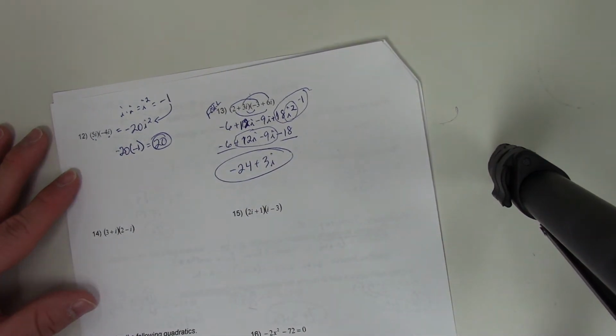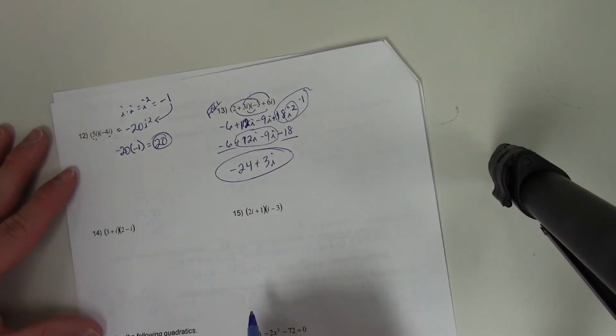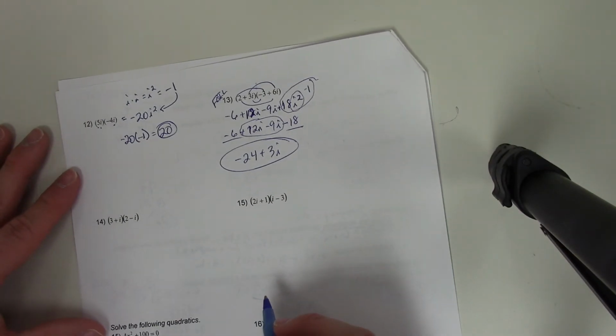Try number 14 and try number 15, and then press pause and then come back and check on me.